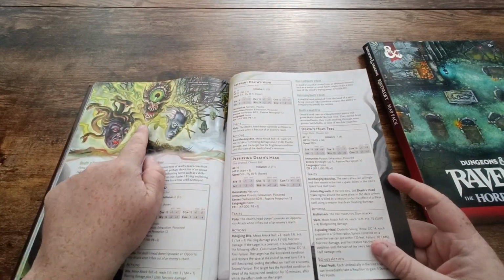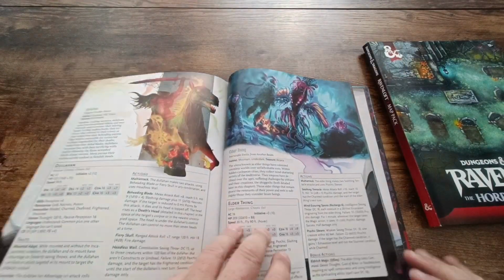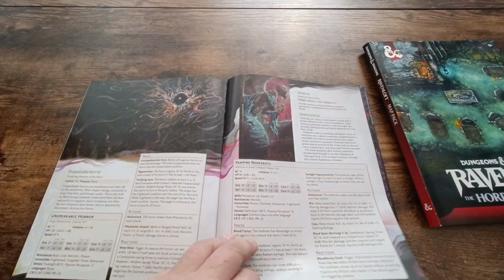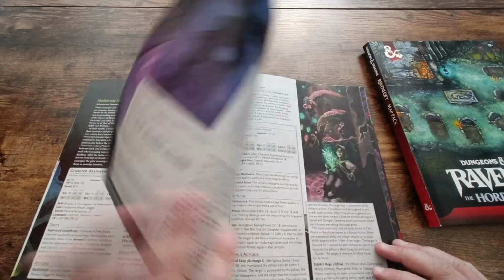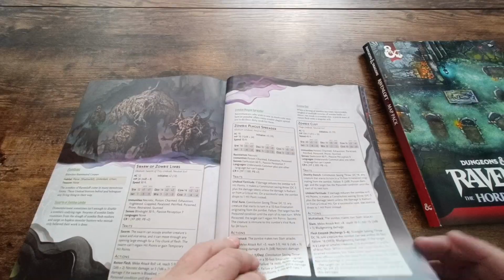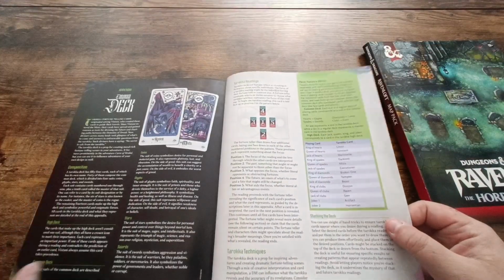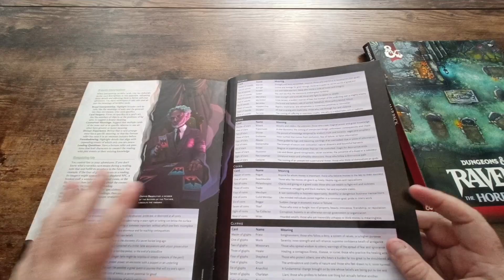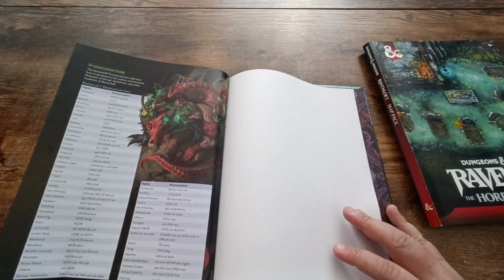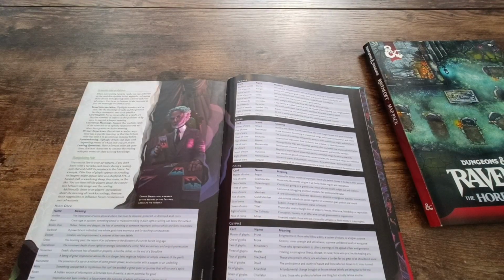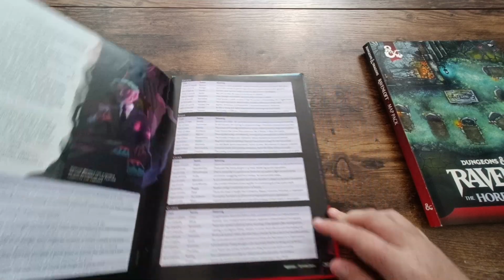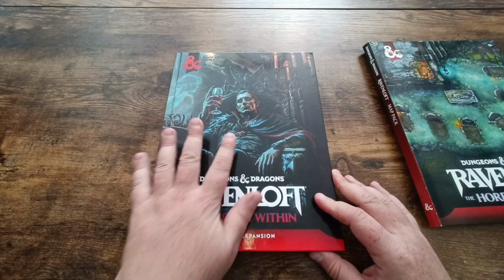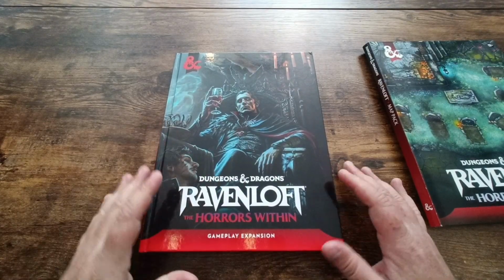Sorry, that just looks absolutely horrifying. But we got loads of cool stuff there. And then as we get to the end, we've got a little bit about the Tarokka deck, which you can buy separately. And then just a little pronunciation guide. So all in all, very well written, very informative, full of stuff here, and well worth it if you're looking at playing in Ravenloft.